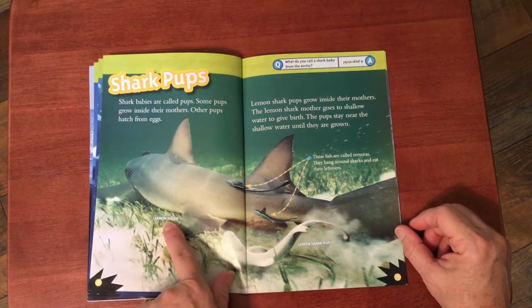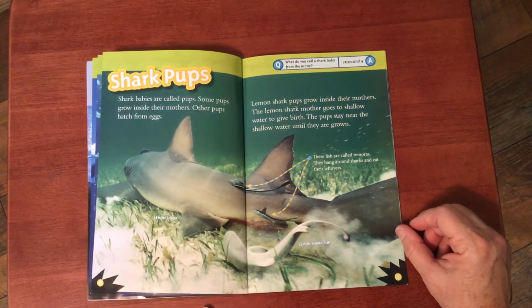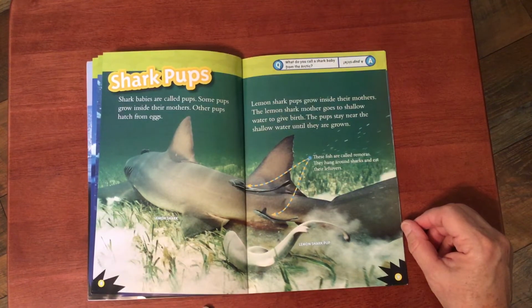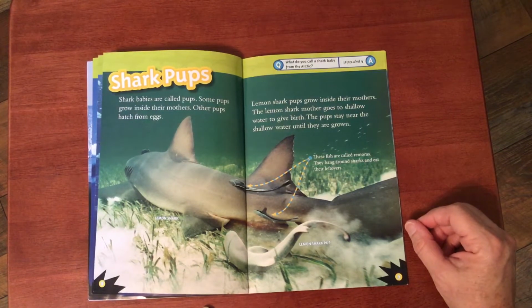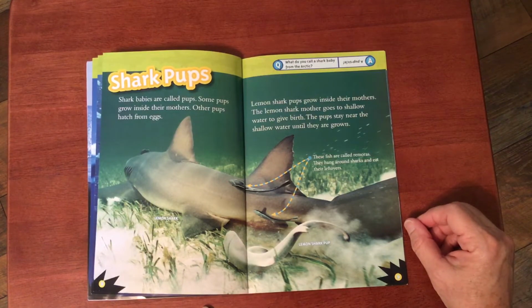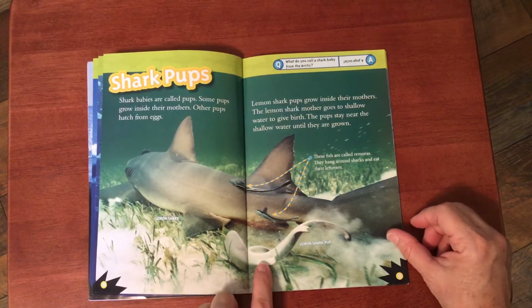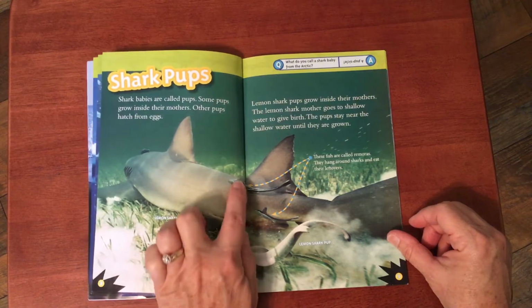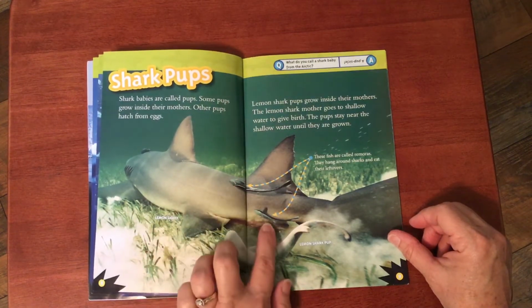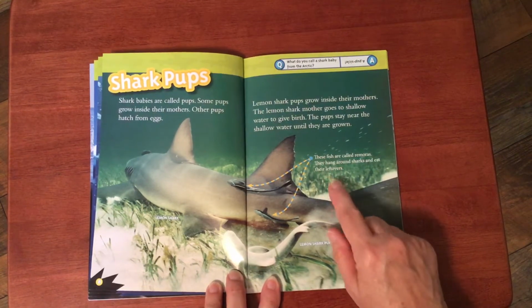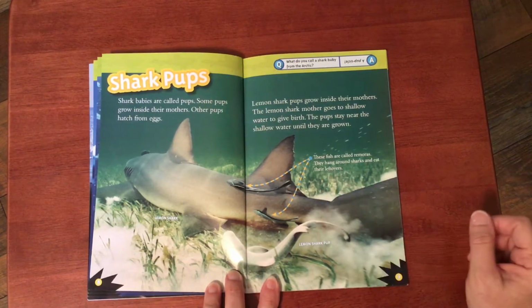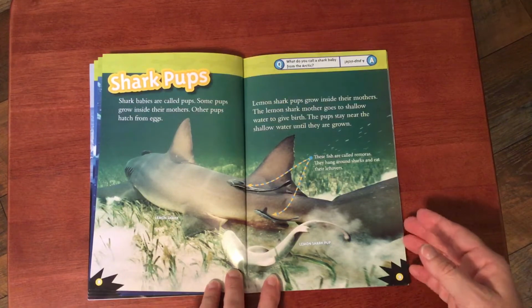This is called a lemon shark. We know this because we look here at this caption, lemon shark. Lemon shark pups grow inside their mothers. The lemon shark mother goes to shallow water to give birth. The pups stay near the shallow water until they are grown. And this is a lemon shark pup here by its mother. And then you have these two little fish here, and this caption says these fish are called remoras. They hang around sharks and eat their leftovers. So they're kind of like garbage cans.